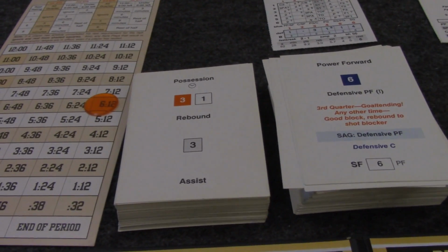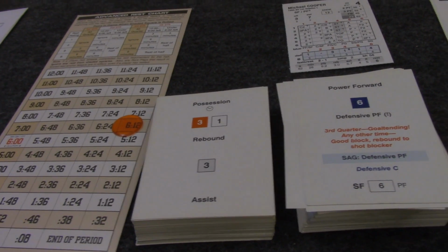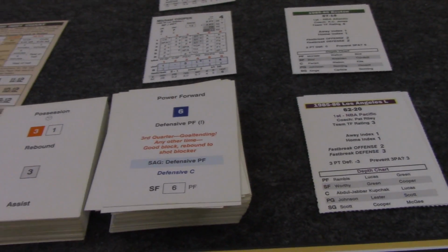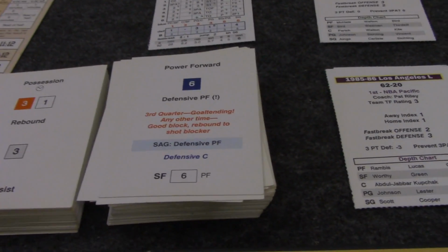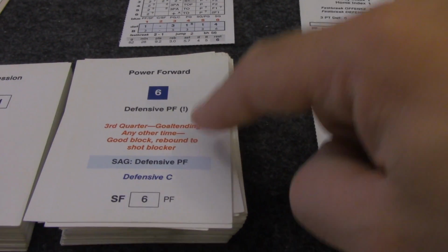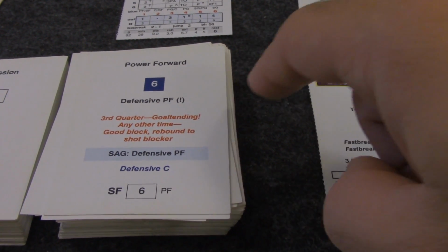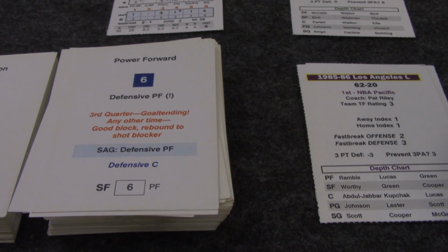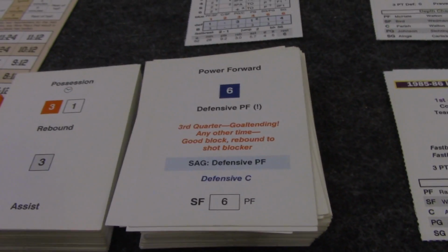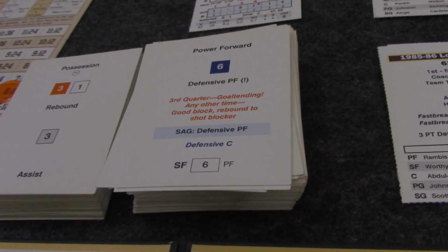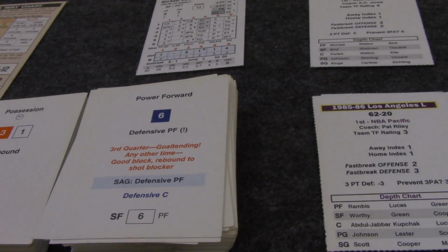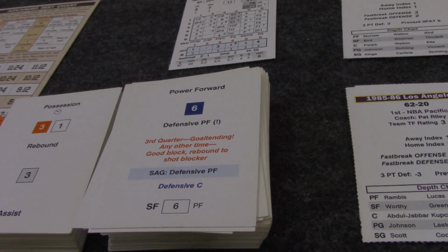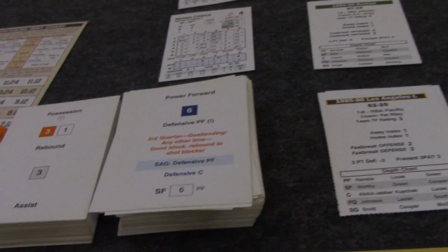Let's see, checking for a center, and it's a 6, so Walton easily swats it away. And see, it's a special one here. In the third quarter it's goaltending, but we're in the first, so any other time it's a good block and a rebound to the shot blocker. So Walton comes off the bench, swats away a Worthy shot, and then grabs the rebound.